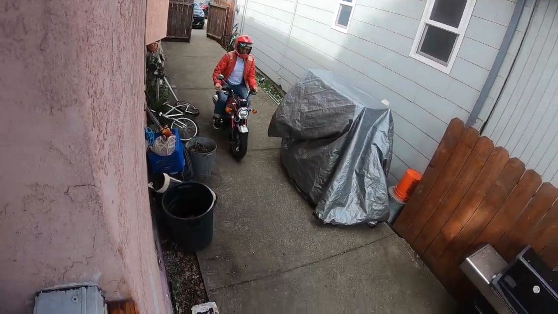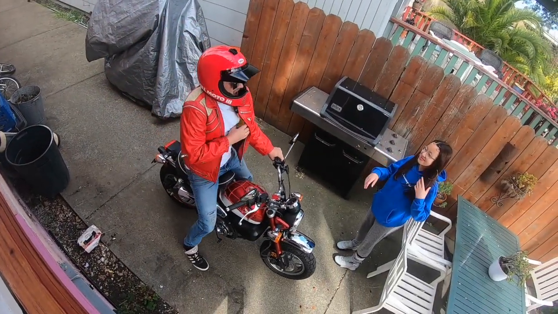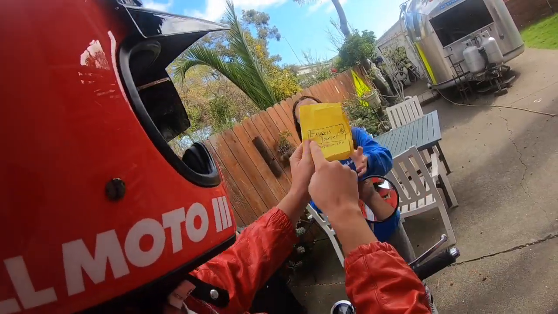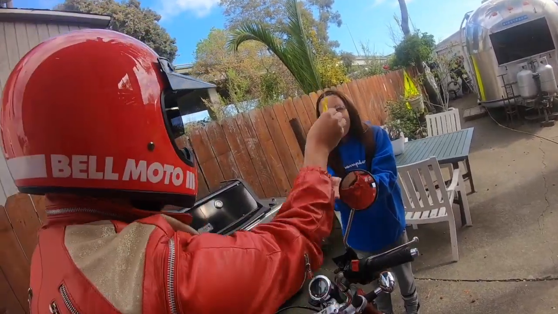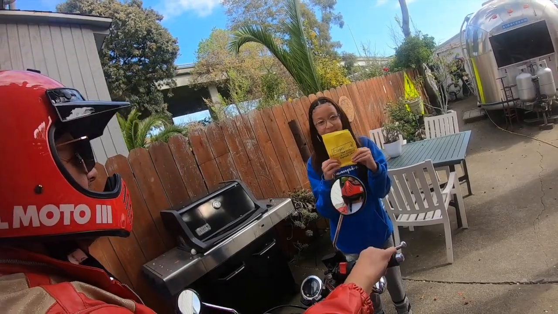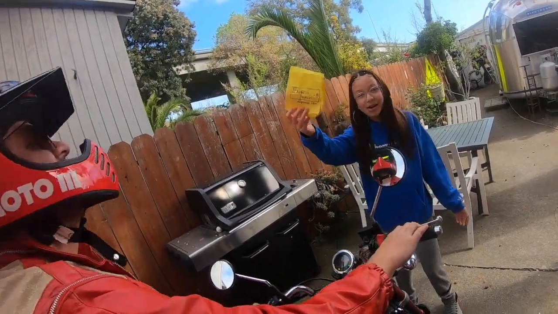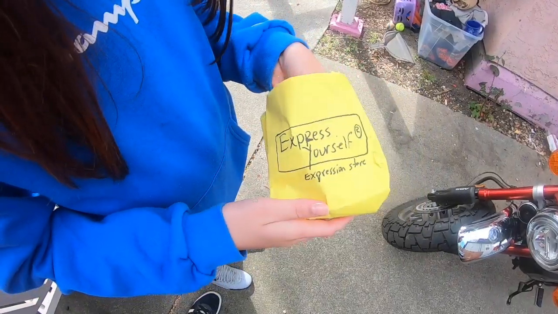Emma, I got it! I got the expressions! The expressions from the expression store. Express yourself. Yes. Now we can do the lesson. Woohoo! Let's see what they are.